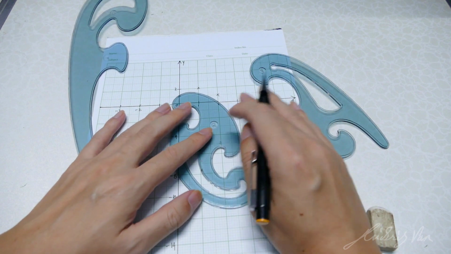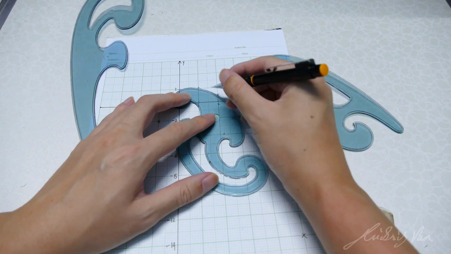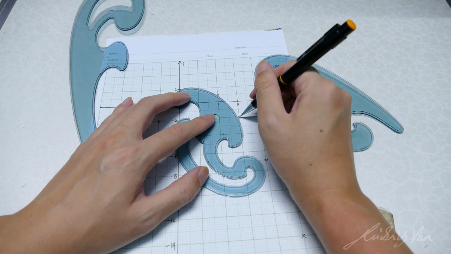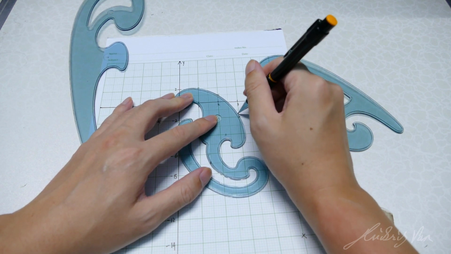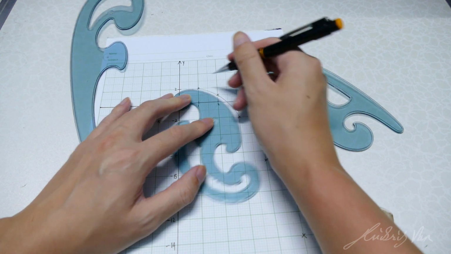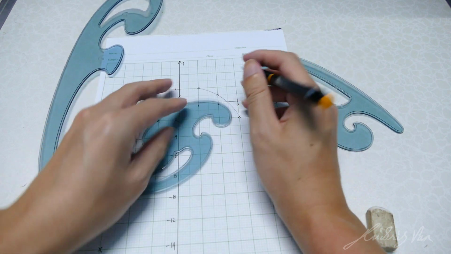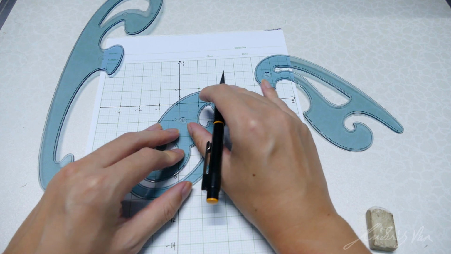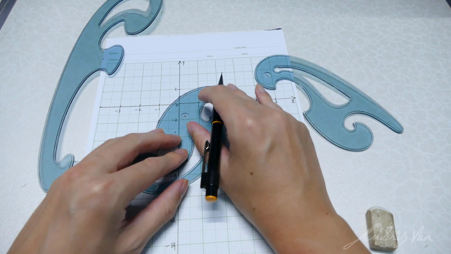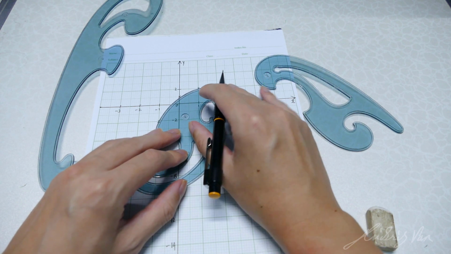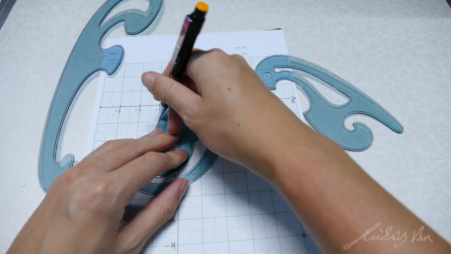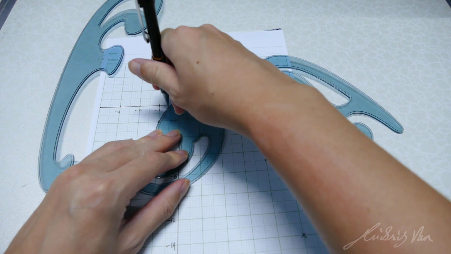So let's say I want to use this, because I can connect 3 points quite nicely, so I will draw like that, then flip it over, and draw it as well.